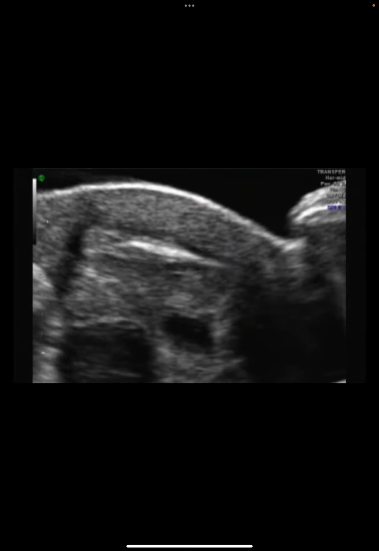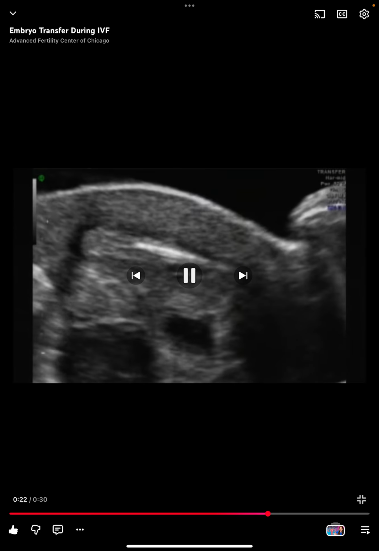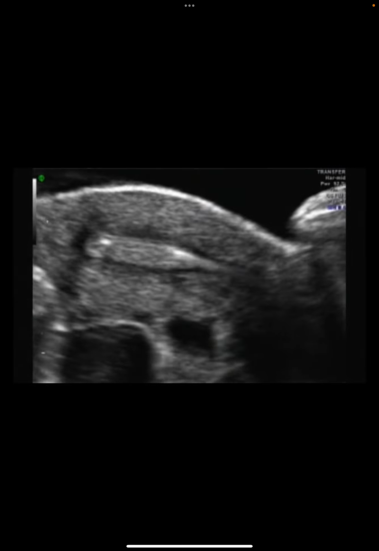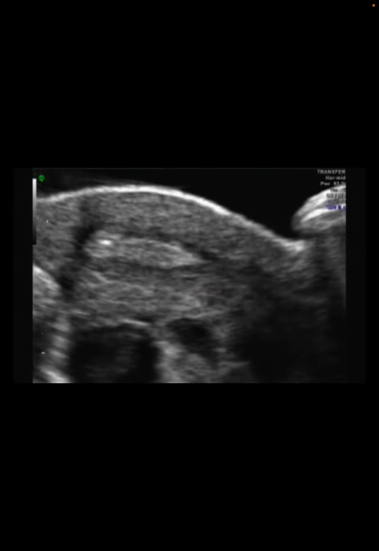If you see, it is almost 1 to 2 centimeter below the fundus. You should not touch the fundus, okay? Then you will push the plunger so that embryos enter into the cavity. We see a flash of media containing the embryos coming from the tip. Then we slowly withdraw the catheter and it's done. That should do the trick.